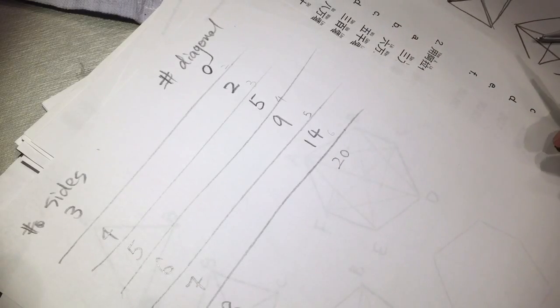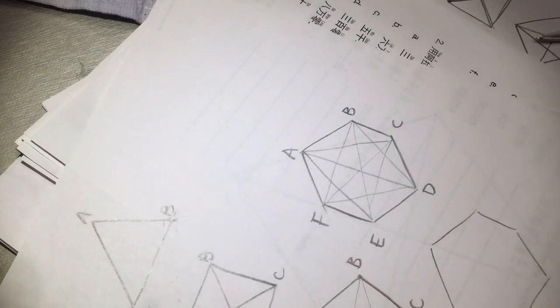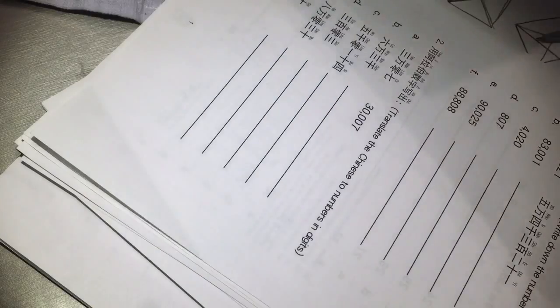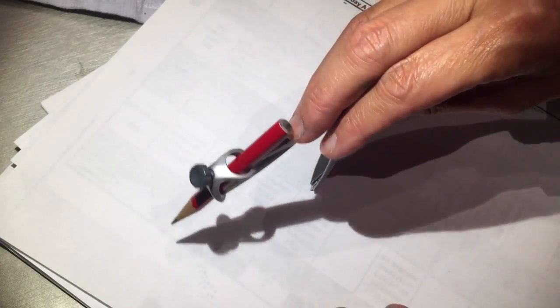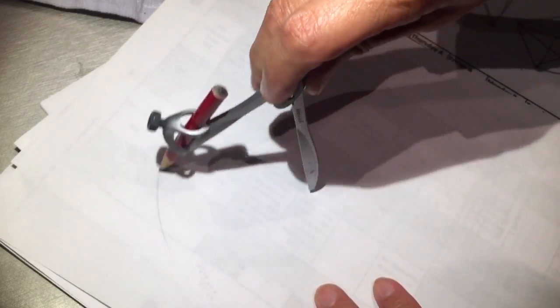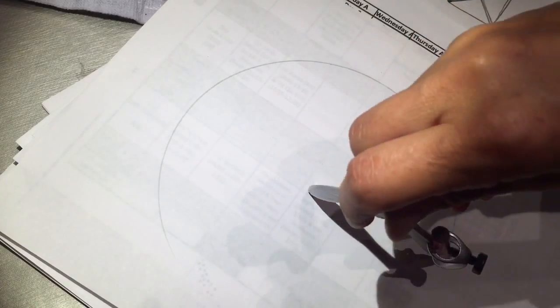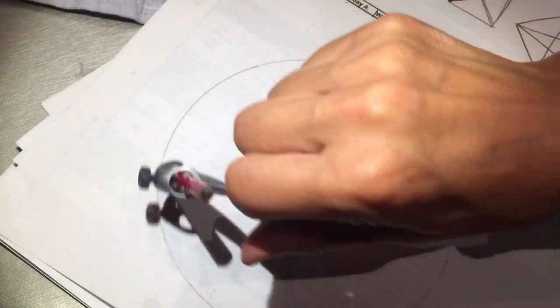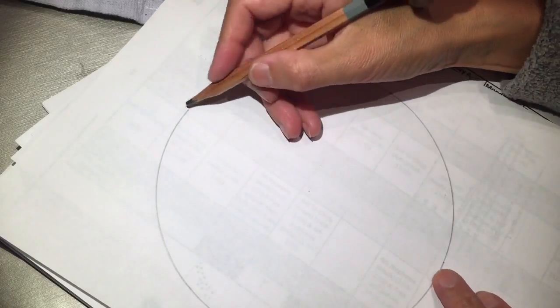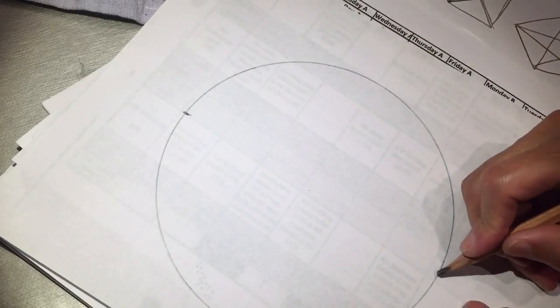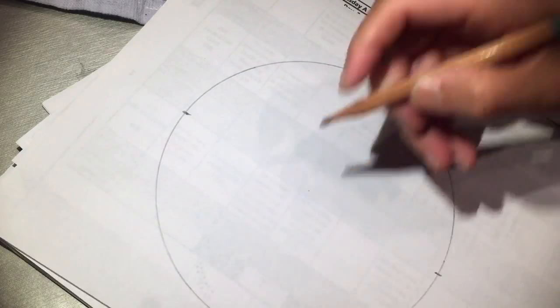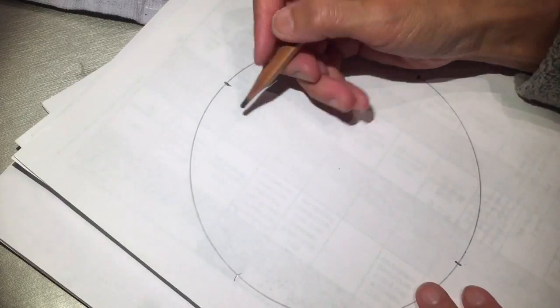Now let's prove if it is right. We draw a big circle. And we divide it into 8 points. 8 is even number, so you can make it just bisect.